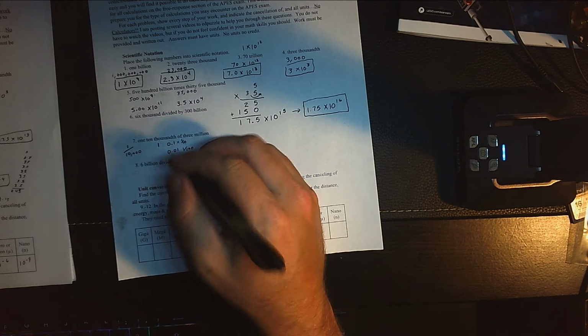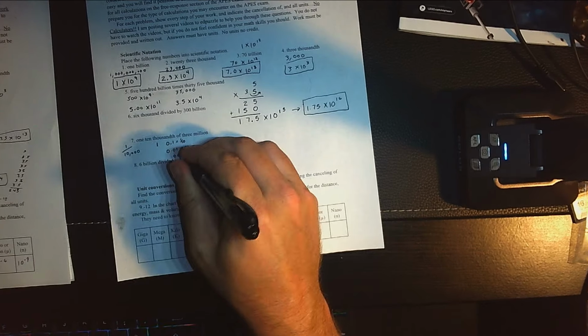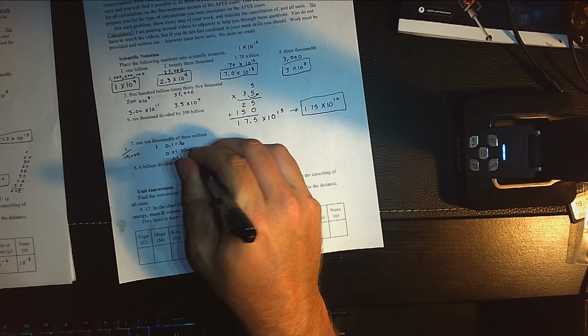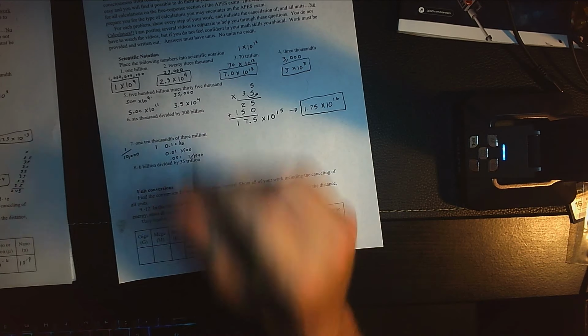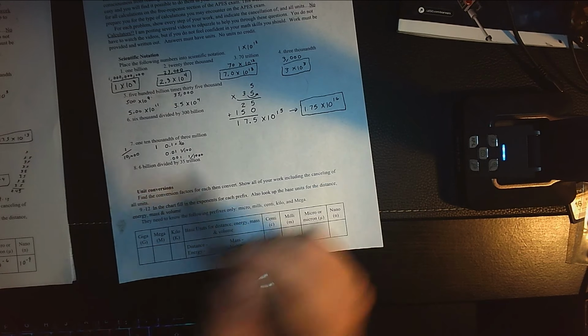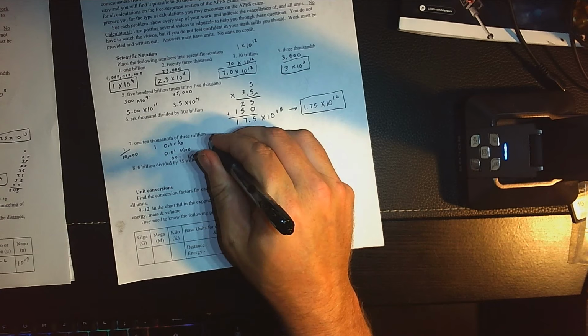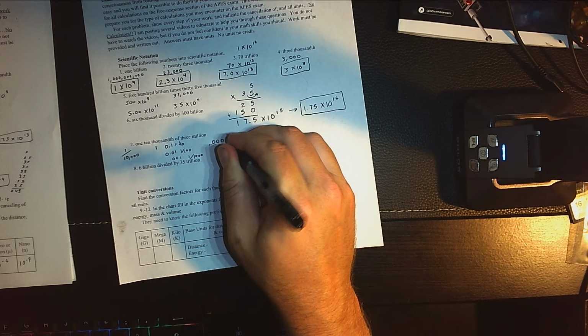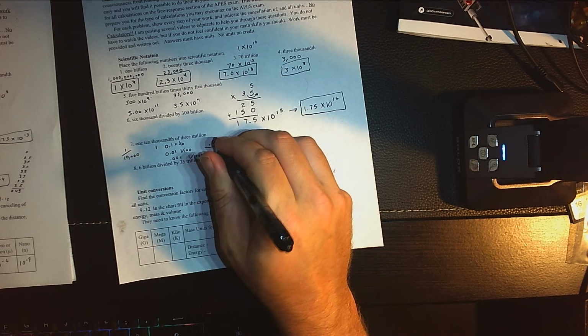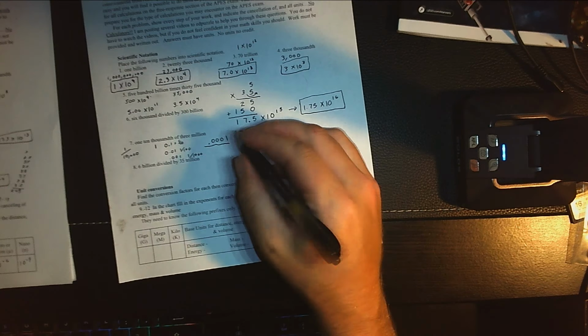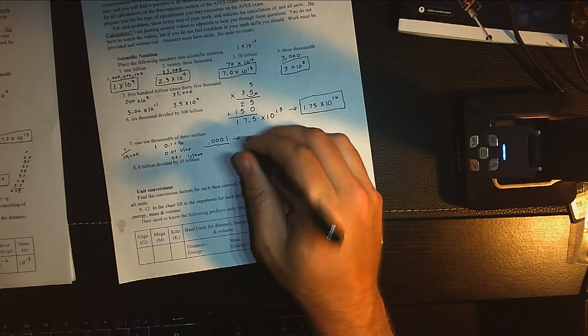0.001 would be 1/1000th. And then our next one, what we're looking for, 1/10,000th, would be 0.0001. Okay, right here. That number is 1/10,000th. We're going to write that in scientific notation.